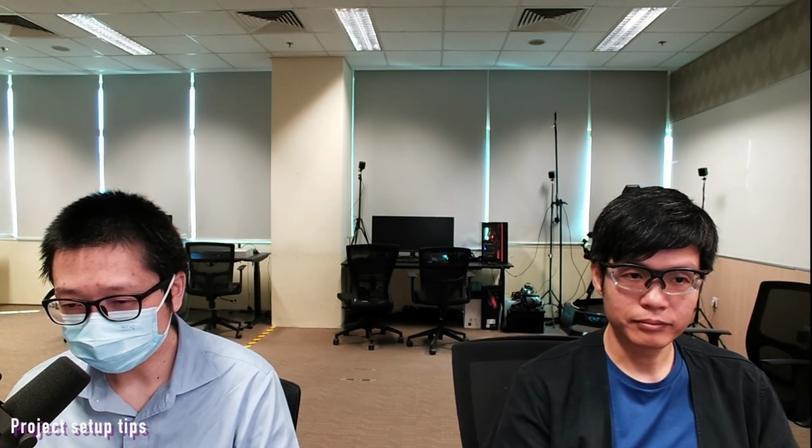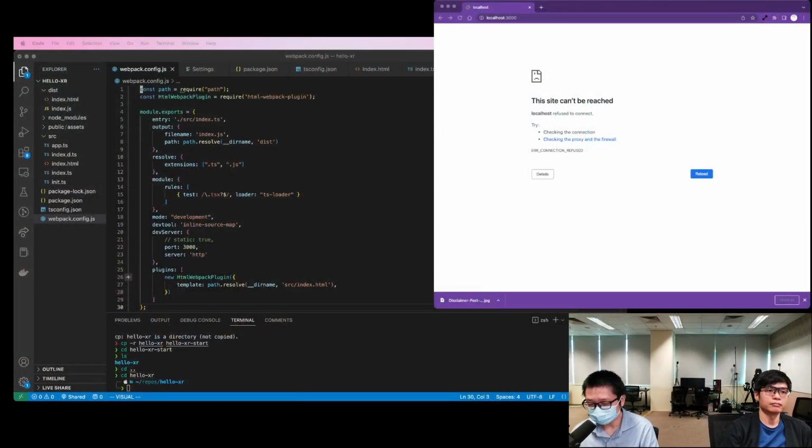Yeah, sure. So first of all, let's do some project configuration. If you want to use your project as a standalone app, like we mentioned before, for the dev server we need static assets. Then we can test it on the dev server.